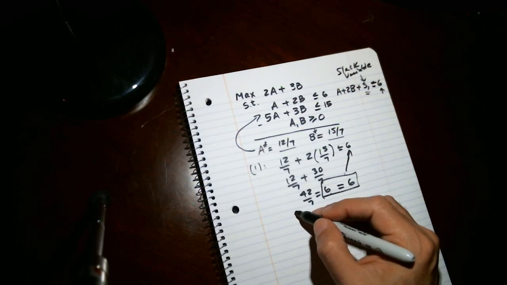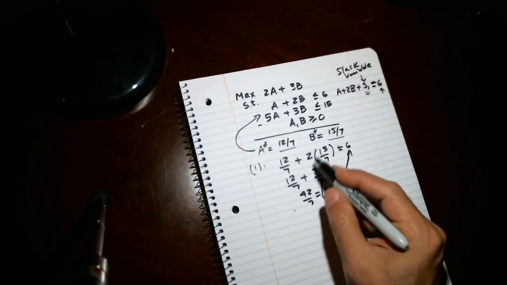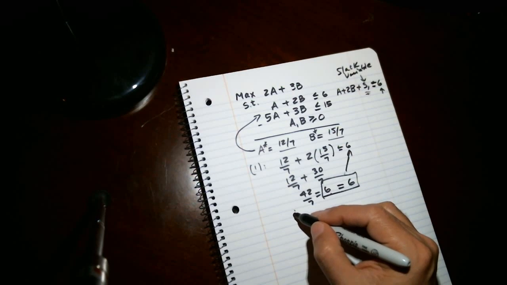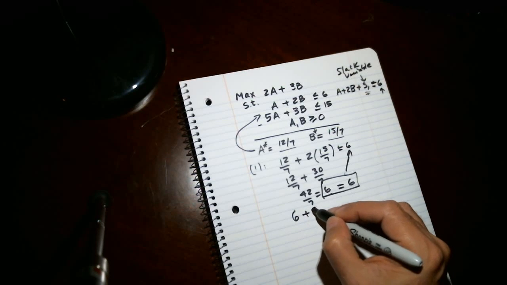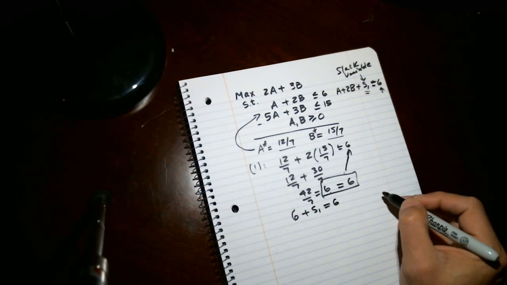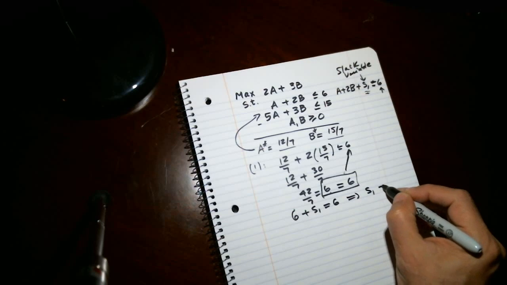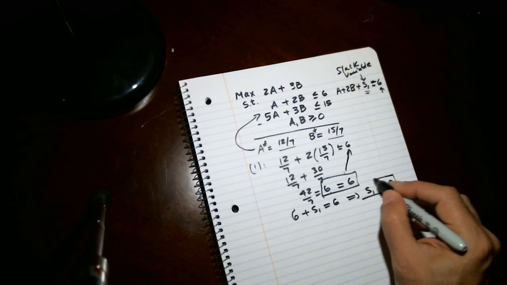In other words, if we write this problem including a slack variable, we will have 6 plus S1 equals 6. Well, that means that the slack variable is simply 0. So it's a 0 slack.